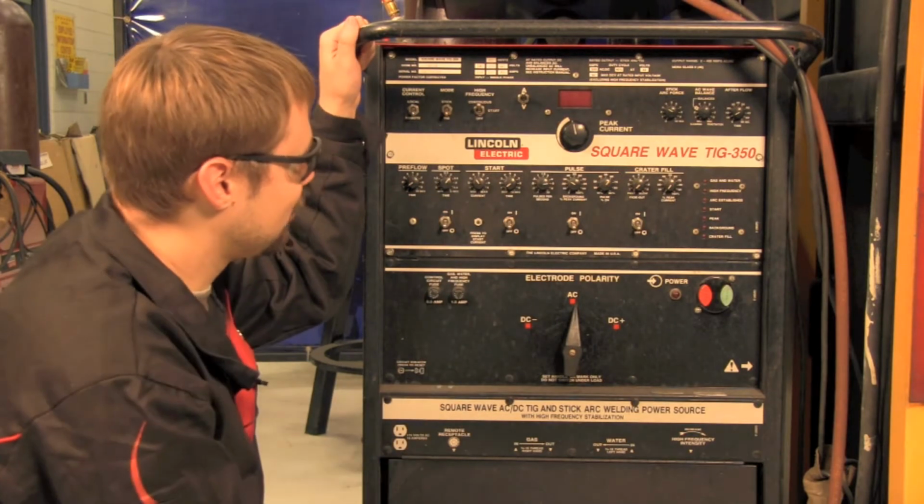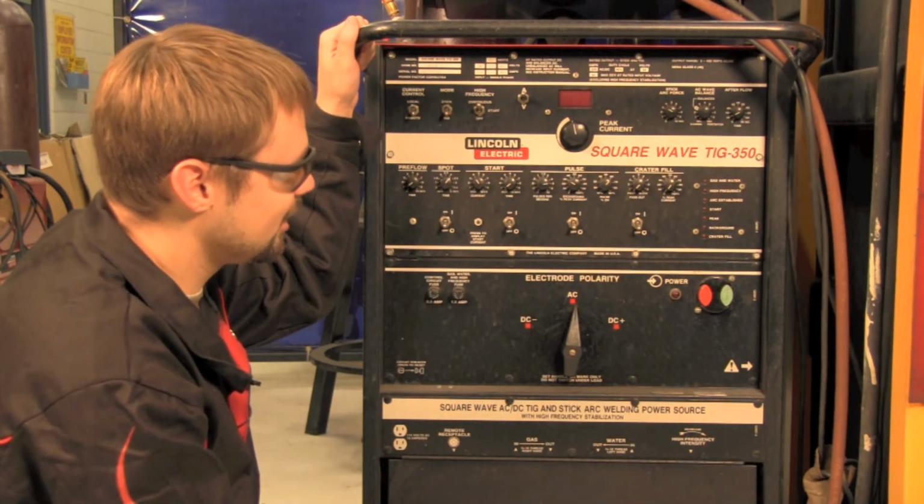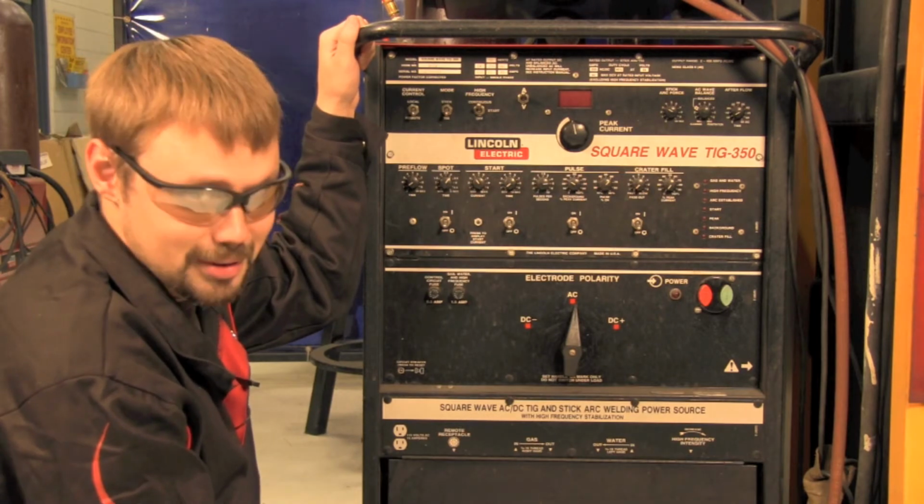So that's just a quick orientation on where your settings should be for aluminum and steel TIG welding.